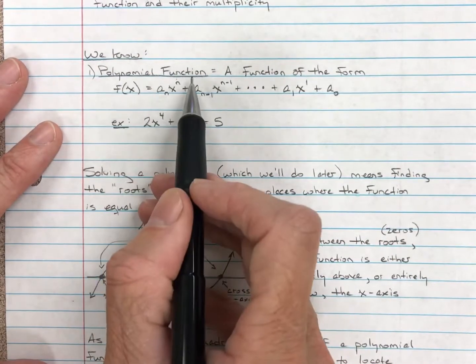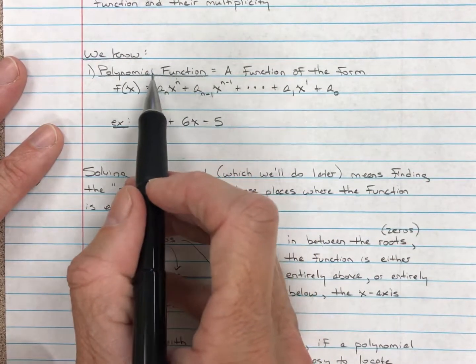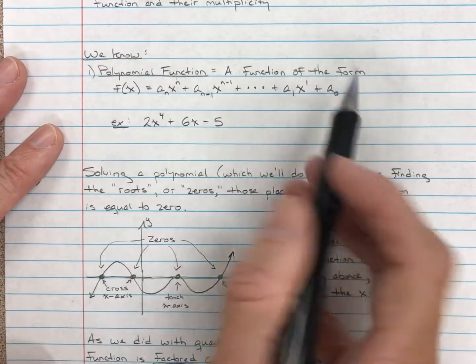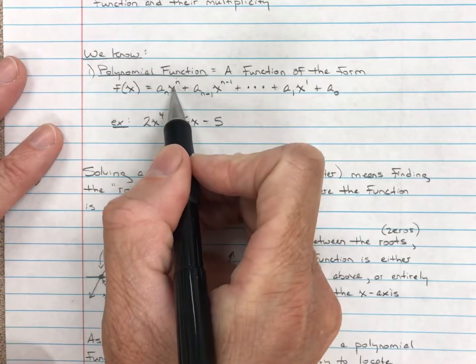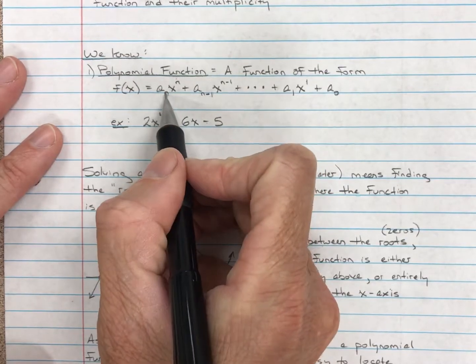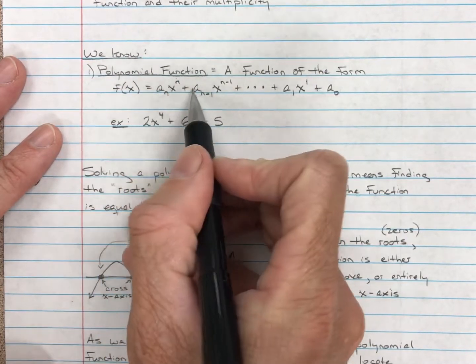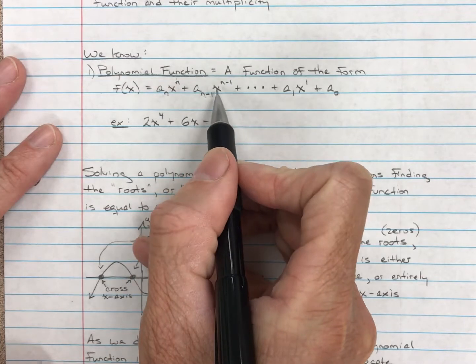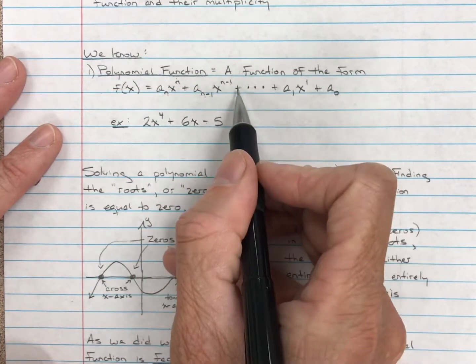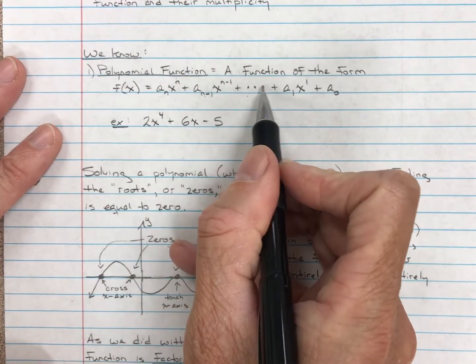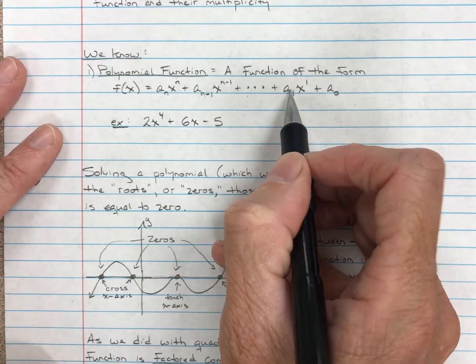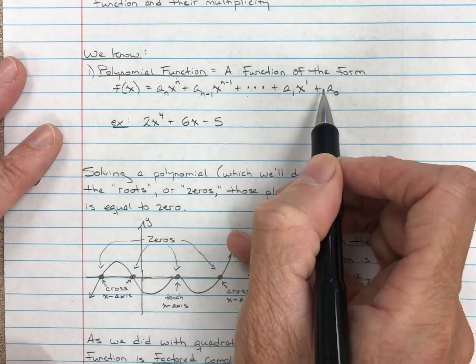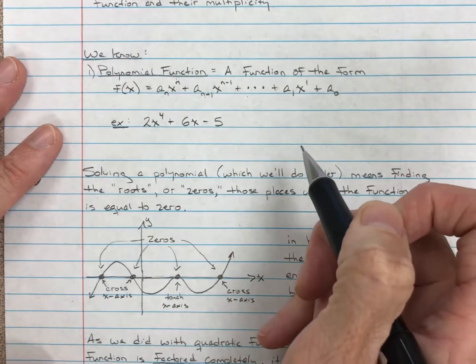Okay, what do we know? We know what a polynomial function is. A polynomial function is a function of the form f of x equals a coefficient times x to the n term, plus a coefficient times the next term down, plus a coefficient times the next term down as you subtract 1 from the exponent, plus a coefficient times x plus a constant.